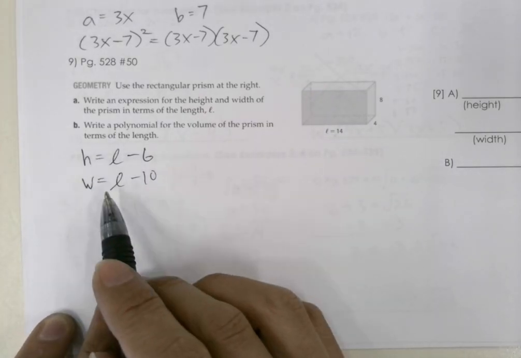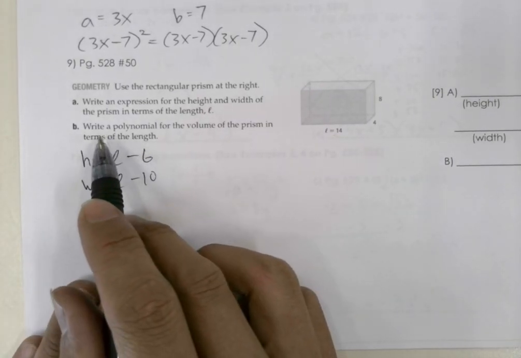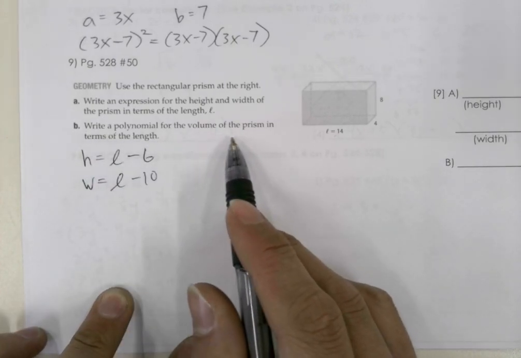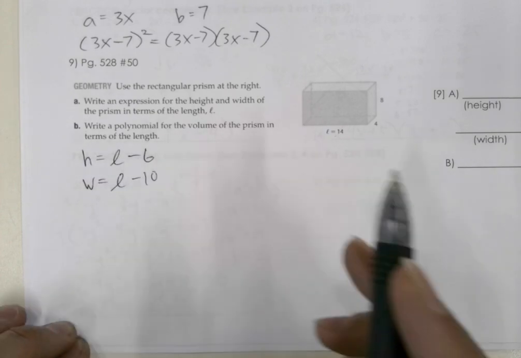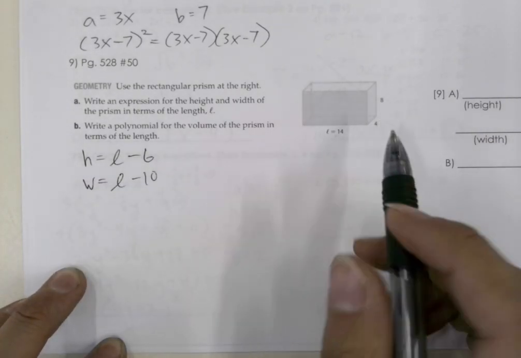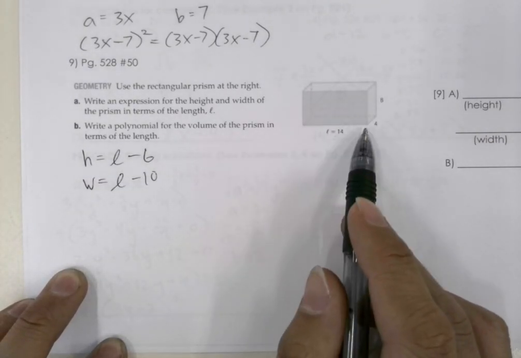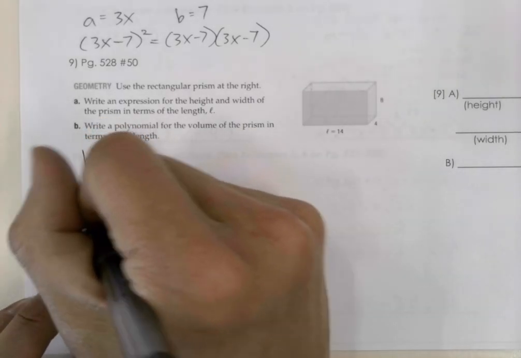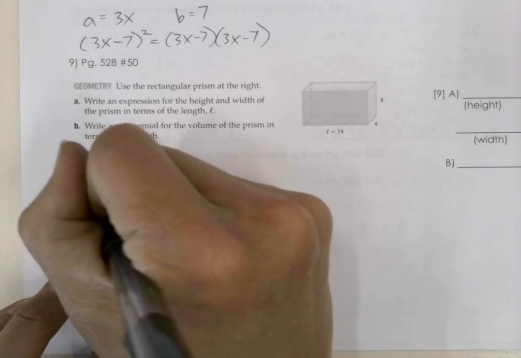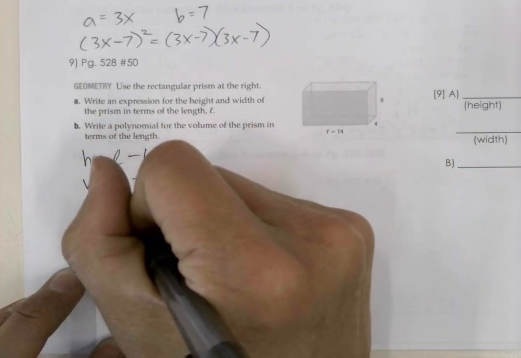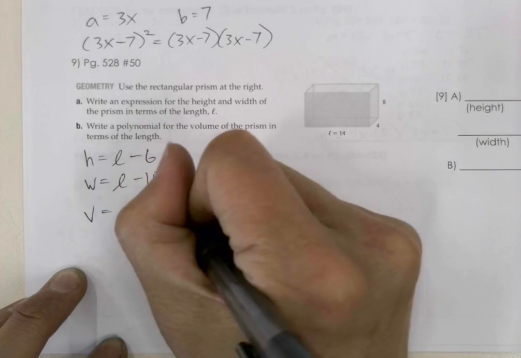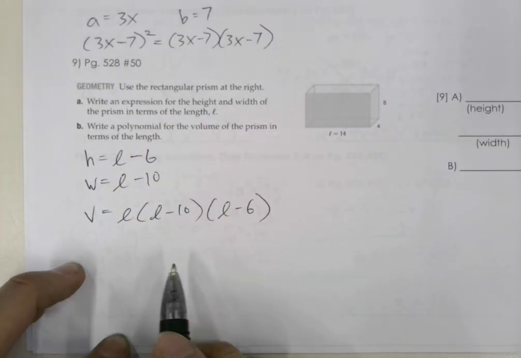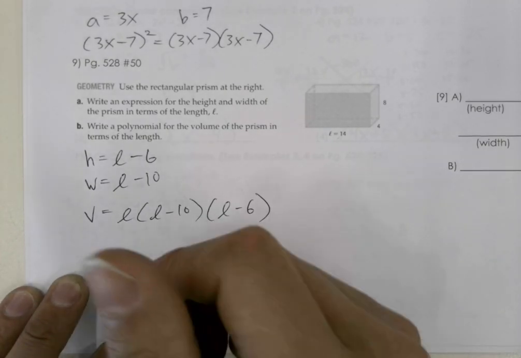Okay, so we have the height and the width, and now the volume, right? So now for B, write a polynomial for the volume of the prism in terms of the length. So what is the volume of a prism? It is length times width times height. Right, so all of them multiply by each other. So we're going to say volume is equal to the length times the width, L minus 10, times the height, L minus 6. And so we're going to go ahead and multiply that out.